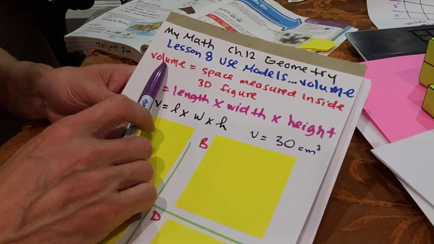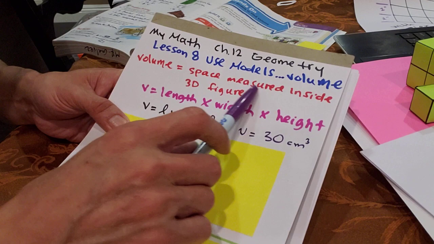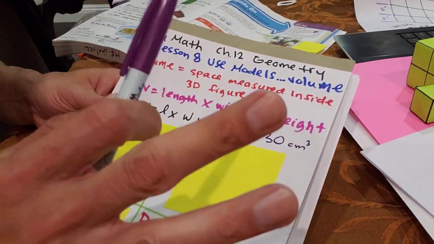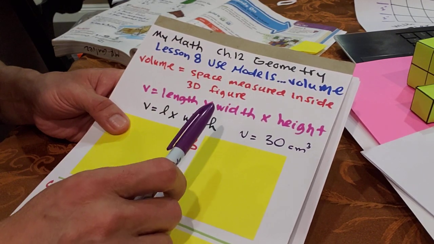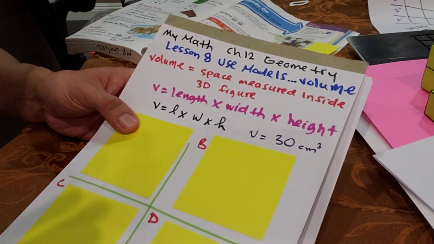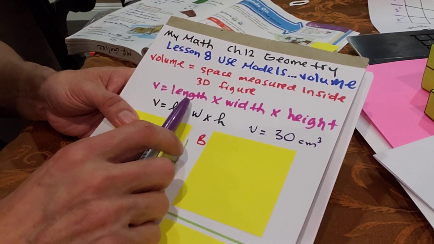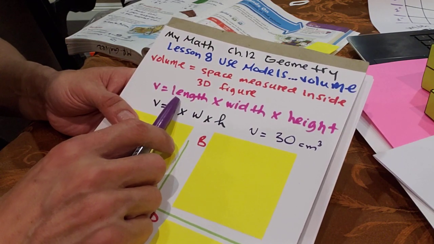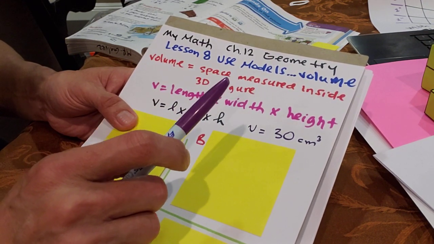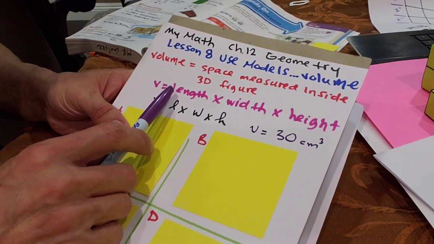And we'll begin with the word volume. Volume is basically the space that you can measure that's inside a three-dimensional figure. For example, inside of a box, a shipping box, inside of a shoe box, even inside a basketball, there's space. And that space that's inside can be measured. For today's lesson, we'll be measuring solid figures that are more in the shape of rectangular prisms, or cubes really.